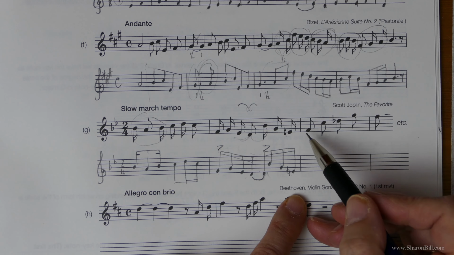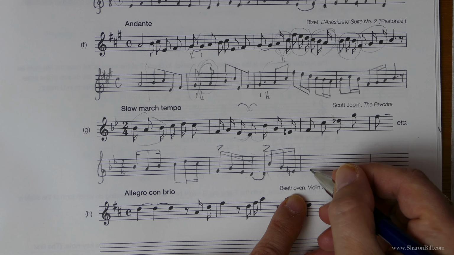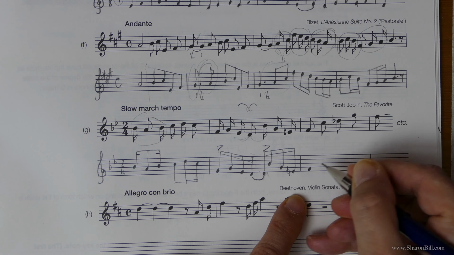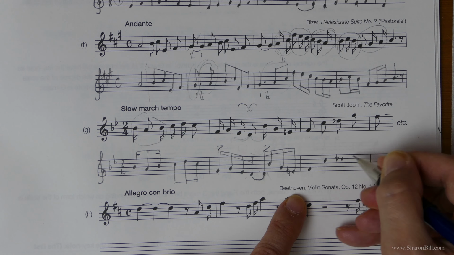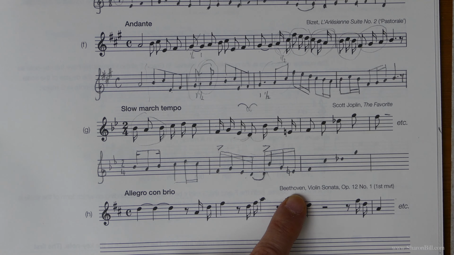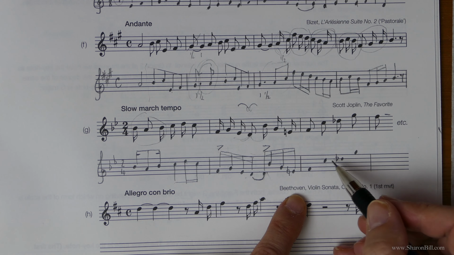Now here we've got a group of 4 quavers or 8th notes, and we can actually group all of those together. We just need to decide which way the beam goes. Those need to go down.